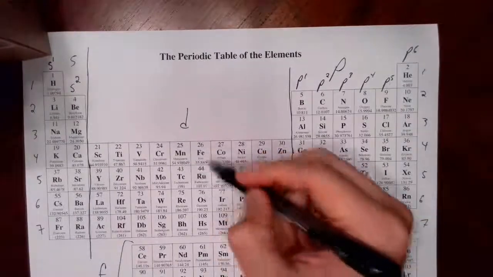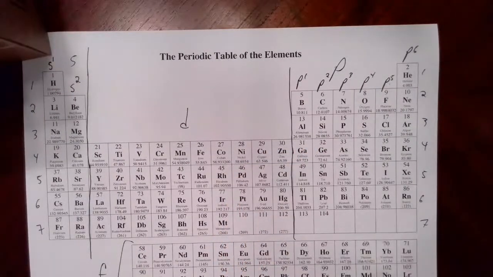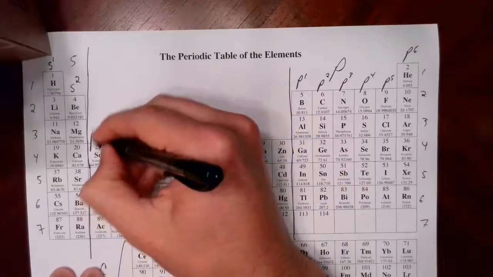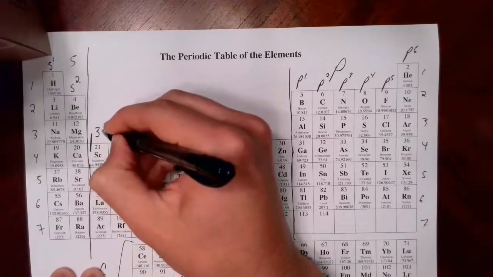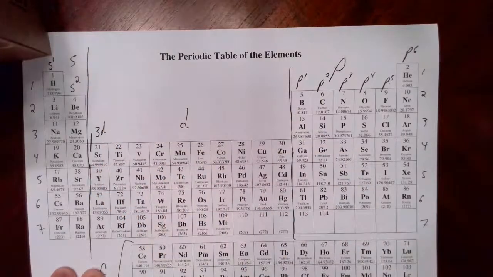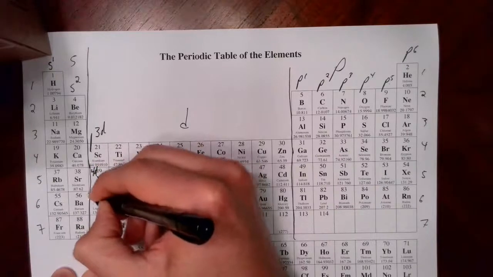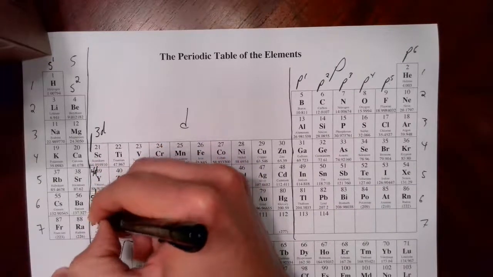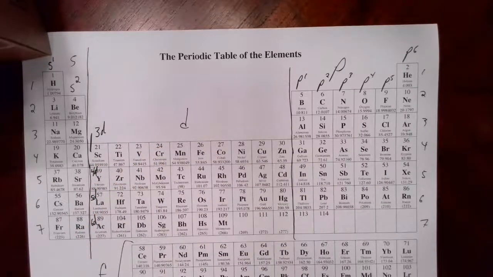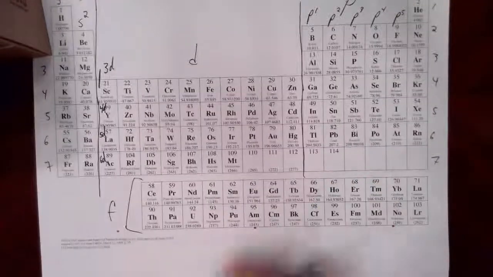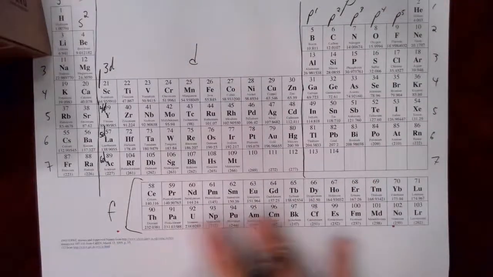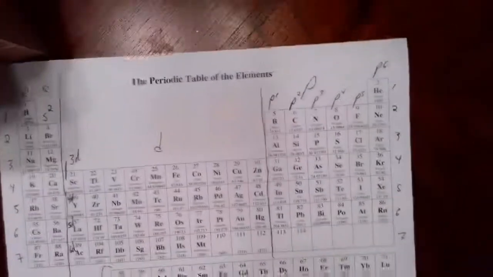The D block I skipped because you read D back one level. So what that means is this row right here is the 3D sublevel. This right here is the 4D. This is the 5D. This is the 6D. Okay, so you go back one level. And F, you read back 2 levels. Okay, so we'll skip the F block for now. We won't write configurations for those.